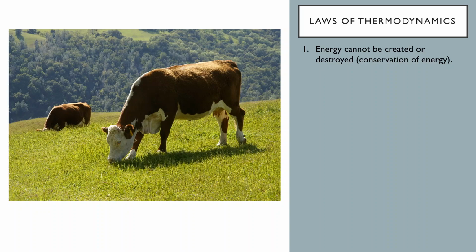And then when energy is used, it can't go anywhere either. You cannot destroy energy. So energy can only be converted from one form to another. So when a cell uses chemical energy, it's converting it into either kinetic energy or thermal energy, but the energy does not go anywhere. It just gets used for some other purpose. And that's, again, true all over the universe.